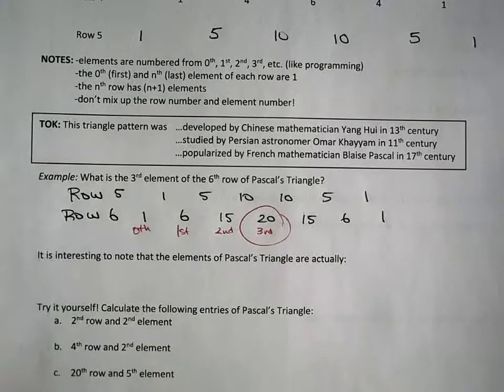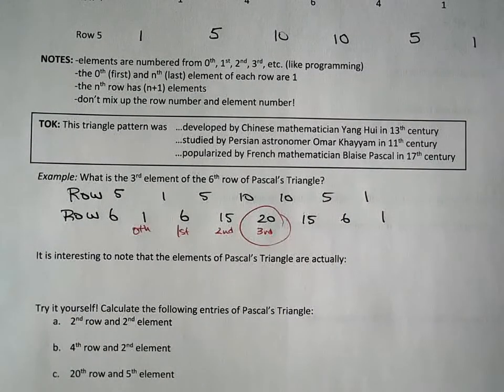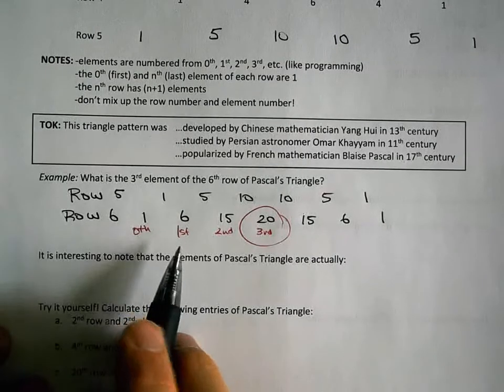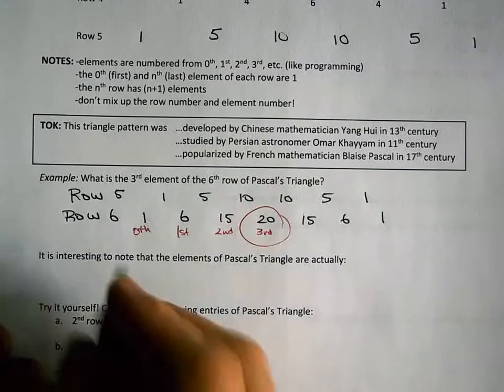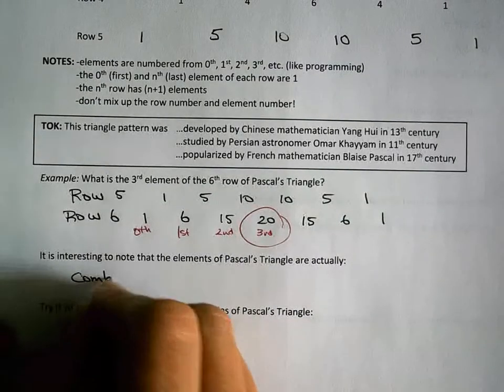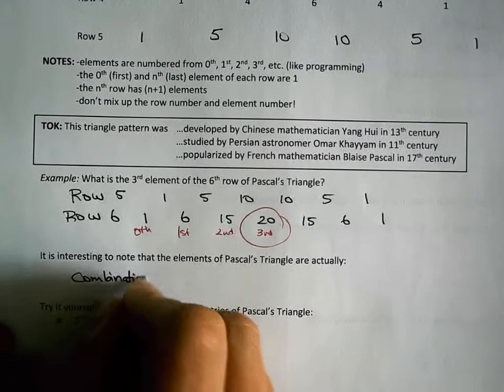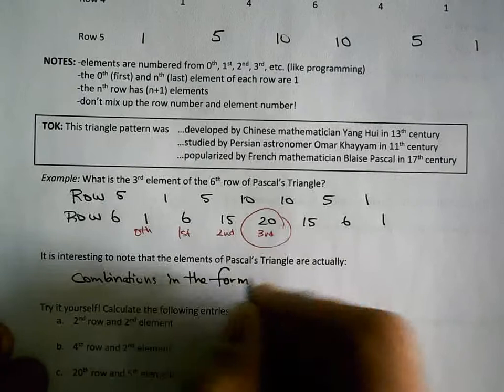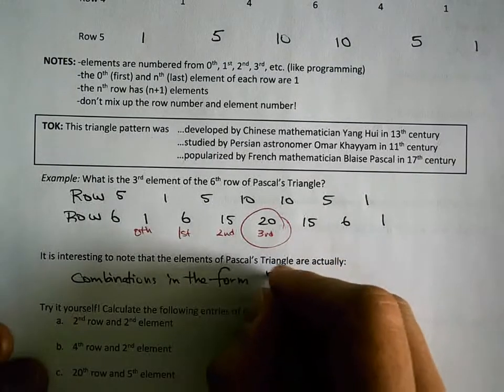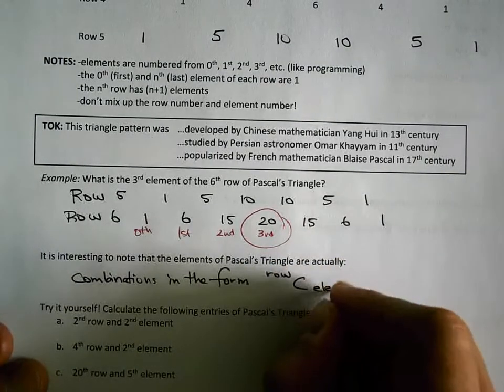Now this would be hard. Imagine if I asked you to find the 80th row. You'd have to write out a lot of rows. But we actually observe that the elements of Pascal's triangle are combinations in the form row choose element.